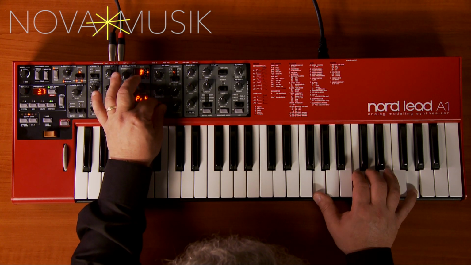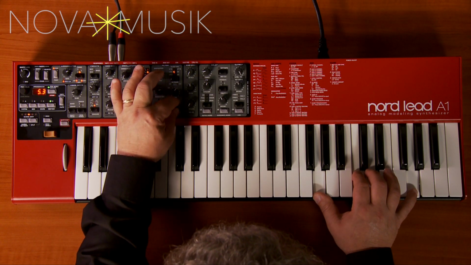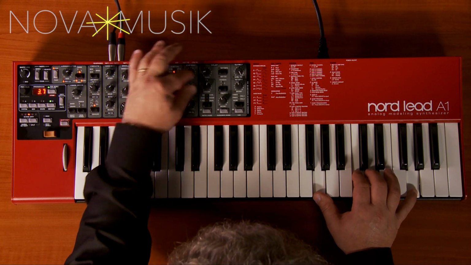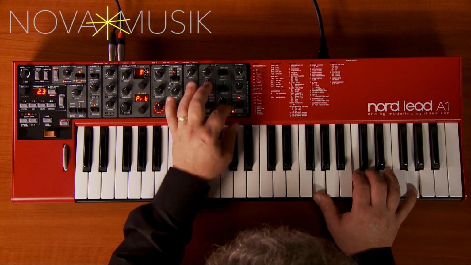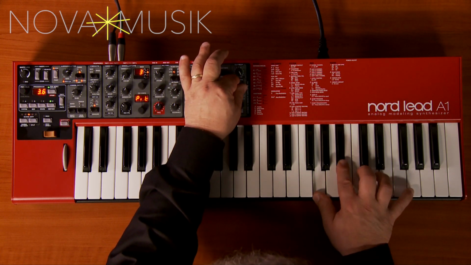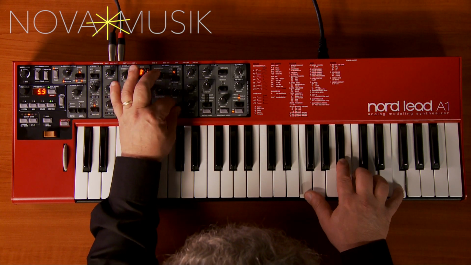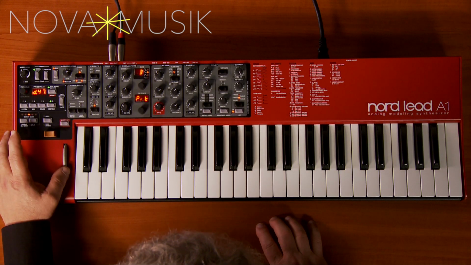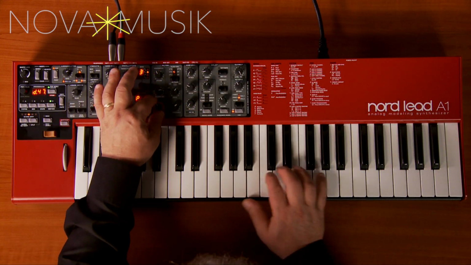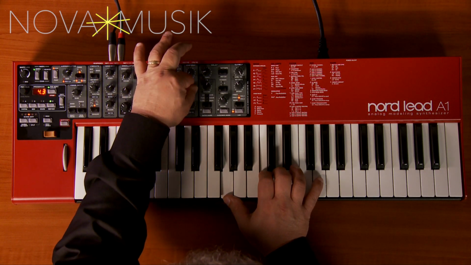I'm going to put a little filtering on it. Just the decay. Put a little bit of reverb on it. And I want to put that under the morphing control of the wheel as well. So now as I open the wheel, I want to open the filter. I want to also open the decay.